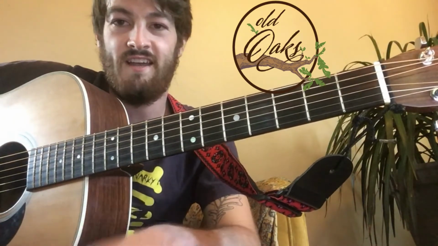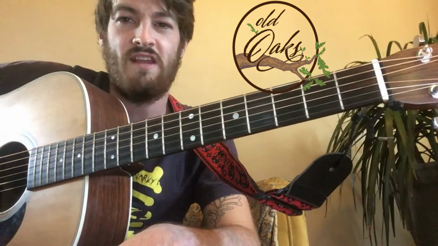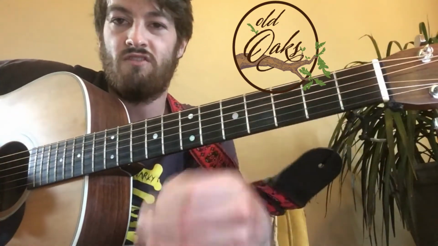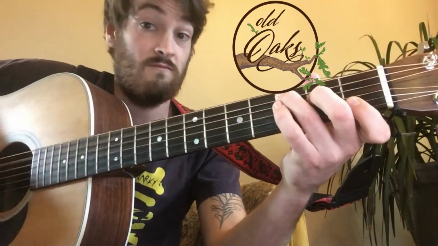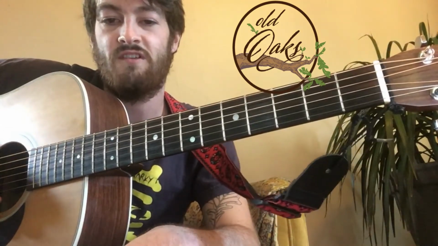Then you've got to get that bass note correct, because that's the first note on all your down strums that you're going to hear. Versus this. It's a pretty big difference.